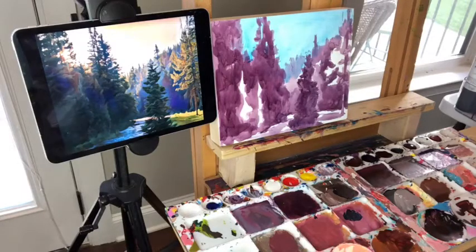Let's see, Amy says, could we paint a little oil after these dry? Yeah, totally, Amy. Actually, when I do oil paintings, I usually start with an acrylic base. And true oil painters would hate me for saying that. And Bob Ross would probably not like me saying that either. But I always put acrylic down first because it dries fast, and then you can just layer your oils on top. So that's what I do.